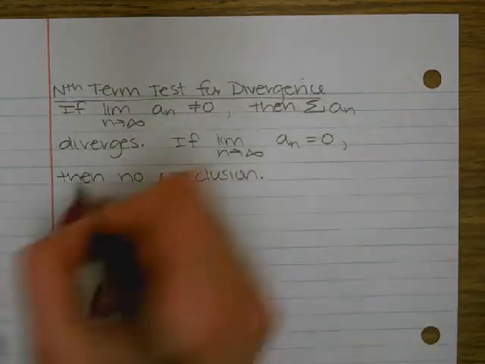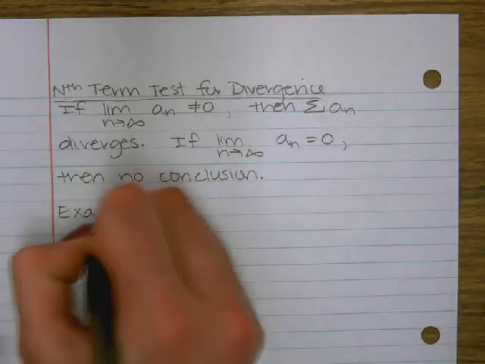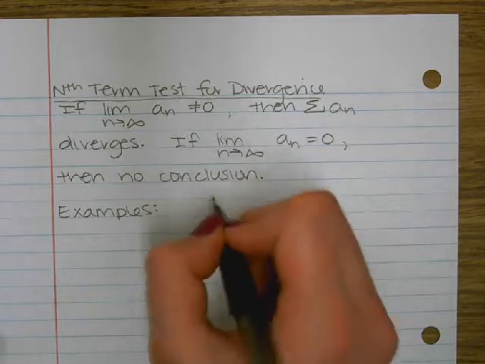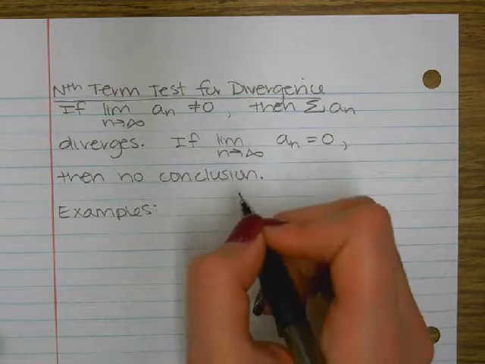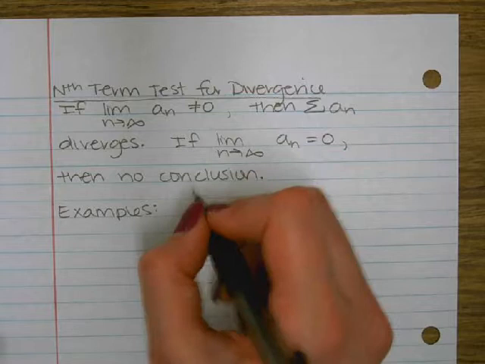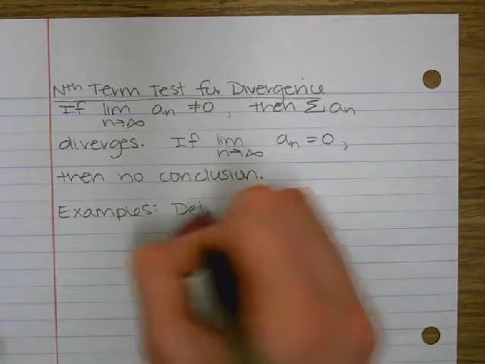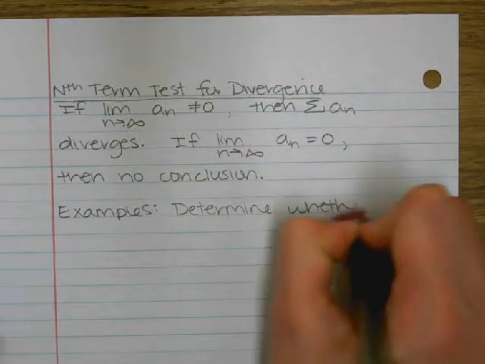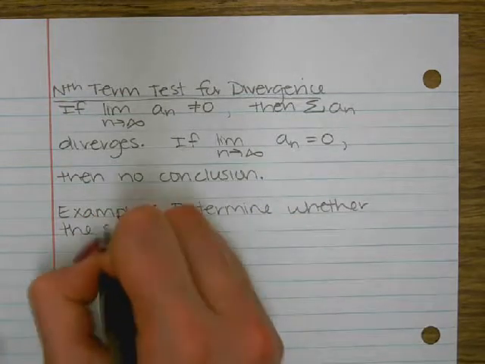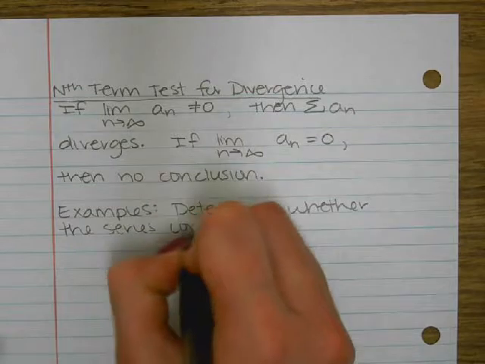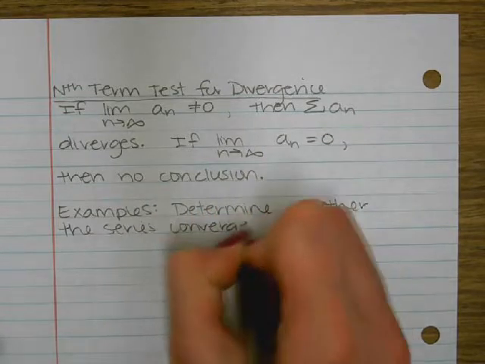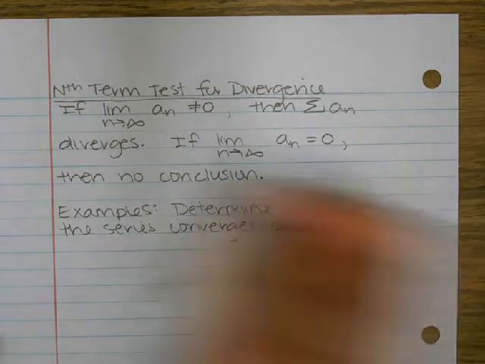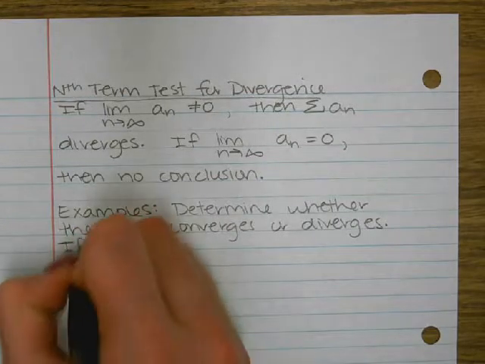All right, so here are some examples. We'll do a few in the video and then we'll leave some for class. And the instructions are going to say determine whether the series converges or diverges. If possible, find the sum.